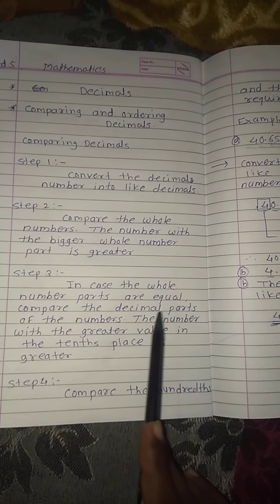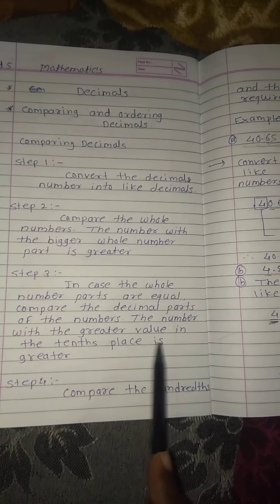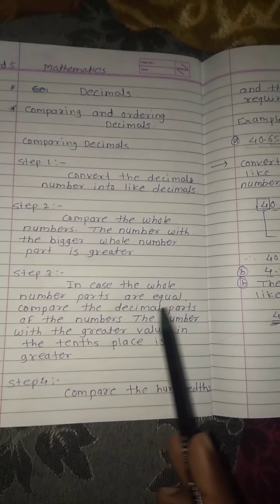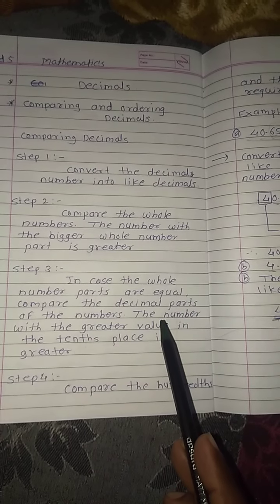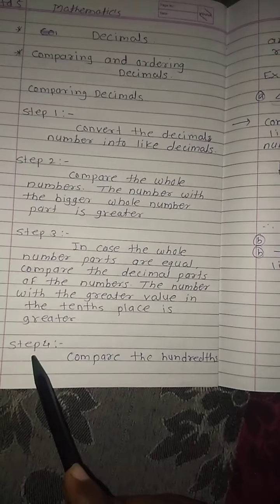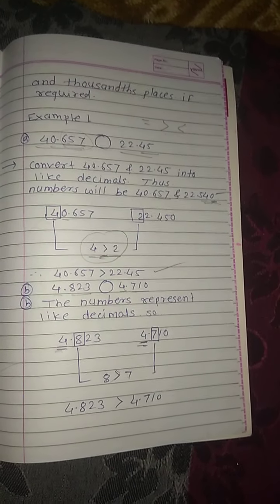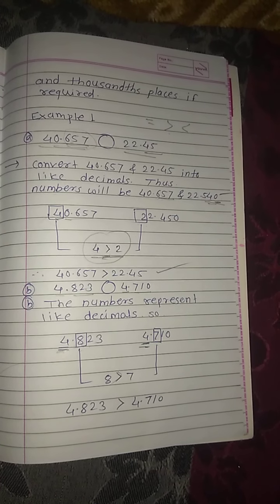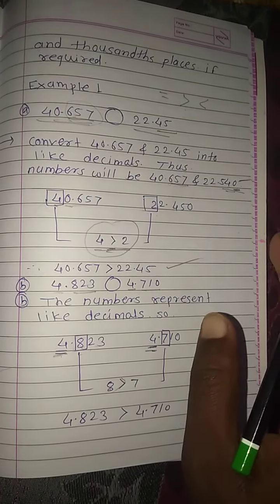Means we have to move toward the decimal part, and the number with a greater value at the 10th place is greater. Then we move toward the 100th and 1000th place values, and compare the particular place value to decide whether that number is bigger or smaller. And fourth step: compare the hundredths and thousandths place if required. Otherwise it is not necessary to compare.